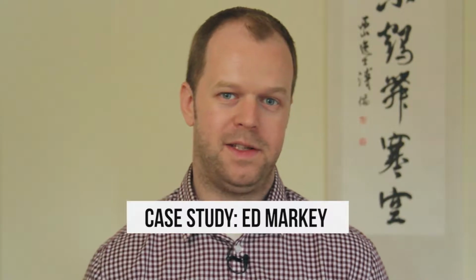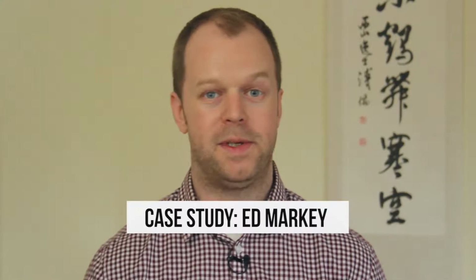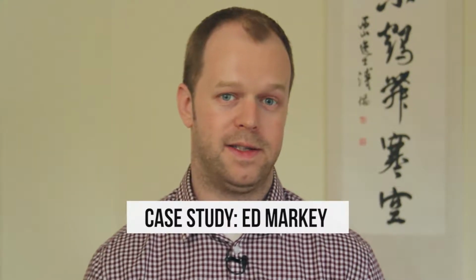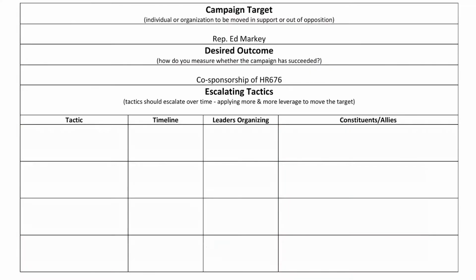So ideally, you're not actually going to have to carry out this whole campaign. You might get your legislator on board after using the first tactic. You might get them after the second one. But you want a contingency plan for if each tactic fails. Going back to our case study from Massachusetts, where we were trying to get Representative Ed Markey on board HR 676 as a co-sponsor, our campaign had about 4 tactics that we had lined up.